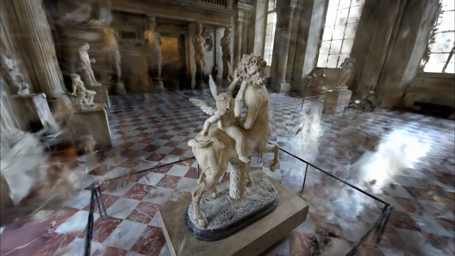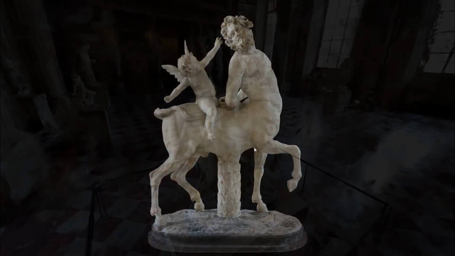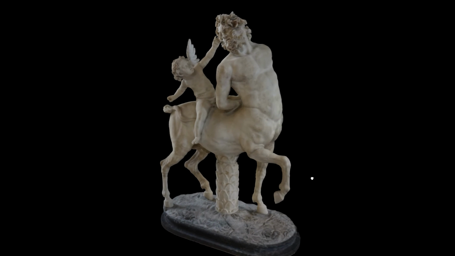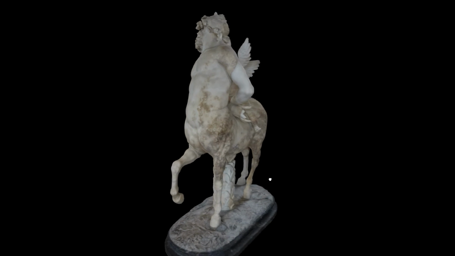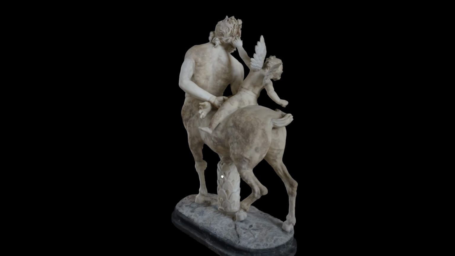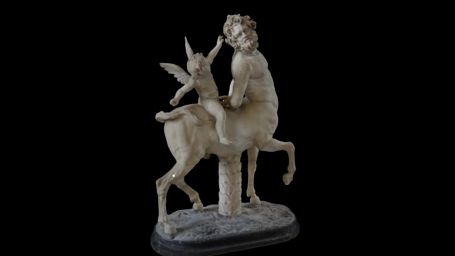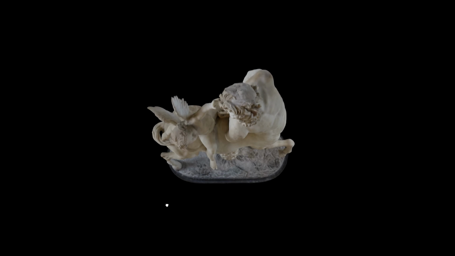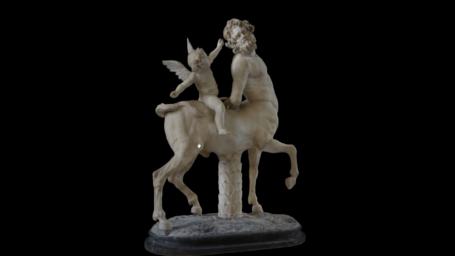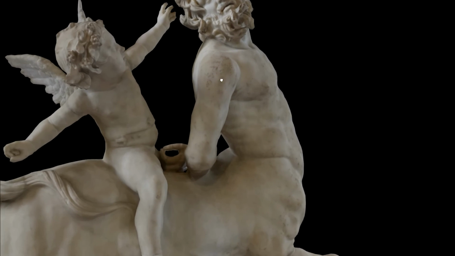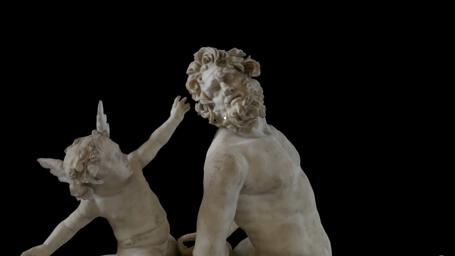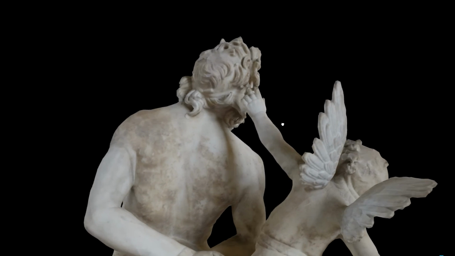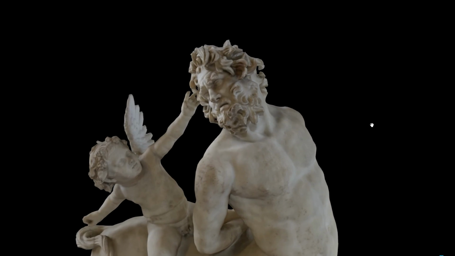For example, if you wanted to create a sort of cinematic experience of this sculpture versus what the photogrammetric model would give you, which is a more analytical, object-in-hand type of experience where you're really analyzing the object itself. You don't want the distraction of the surrounding scene.